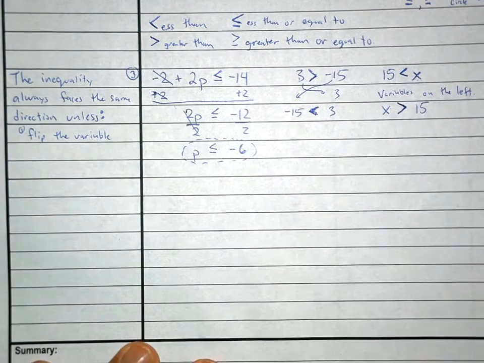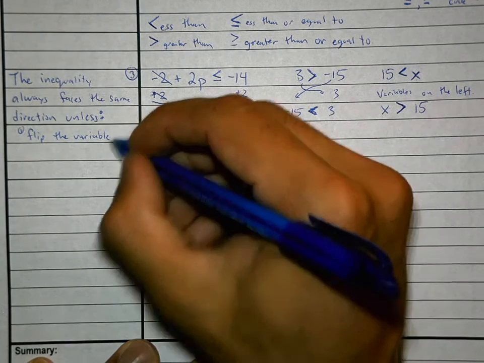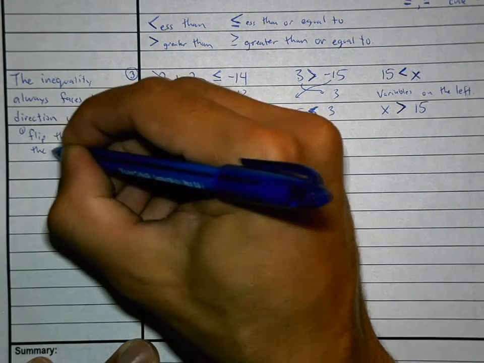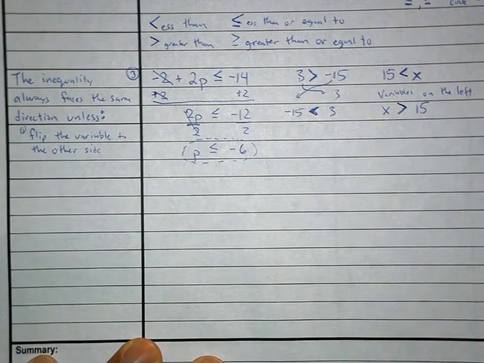The inequality always faces the same direction unless we're flipping the variable to the other side. Or.